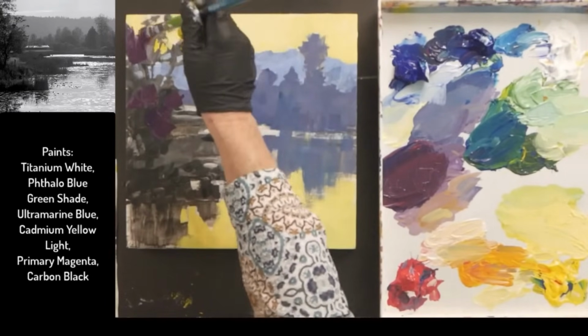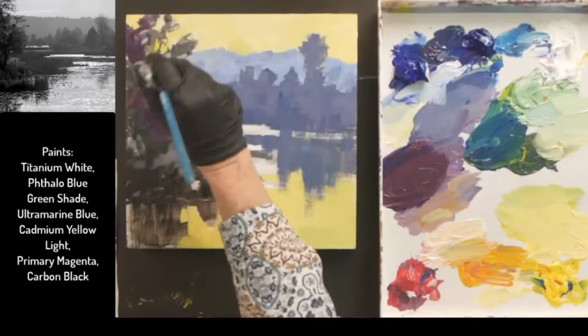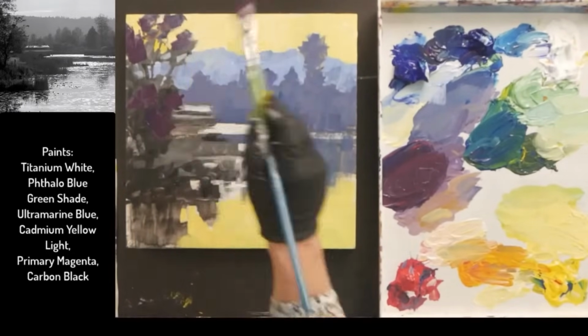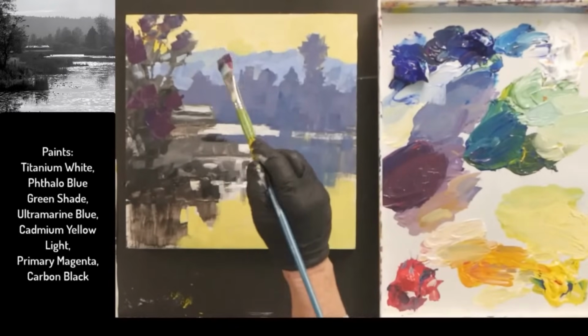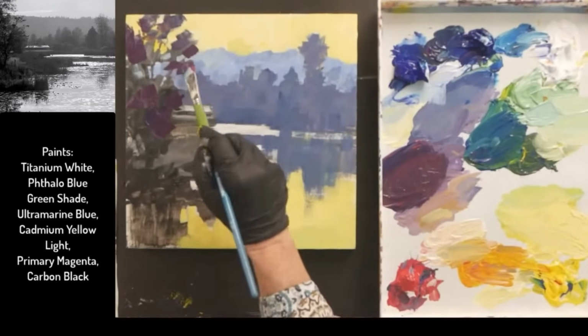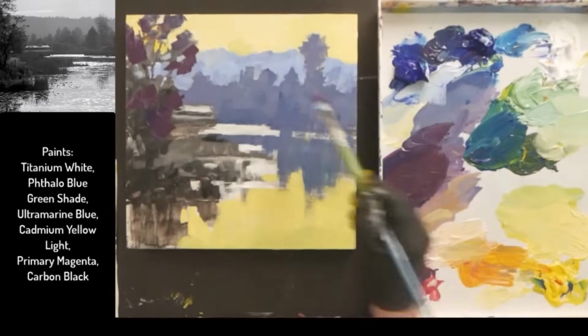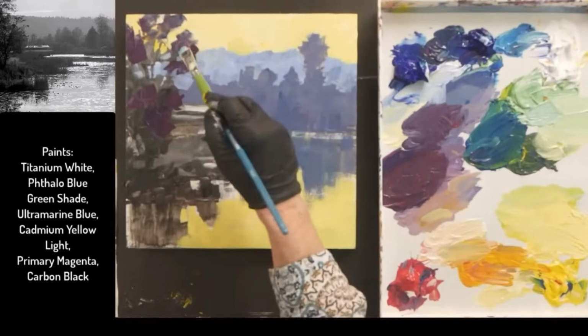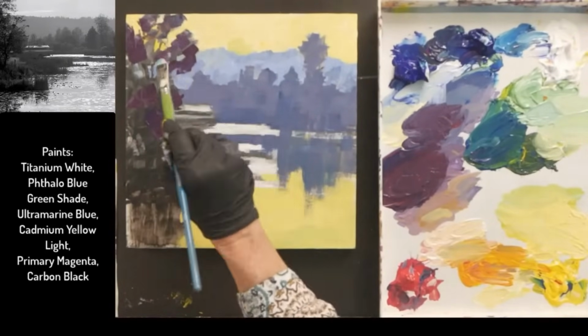But what I'm loving is when these violets bump up against the sky, I think something really beautiful is starting to happen, which is what I'd hoped for in this. I want this to be a little bit lighter. A little more.